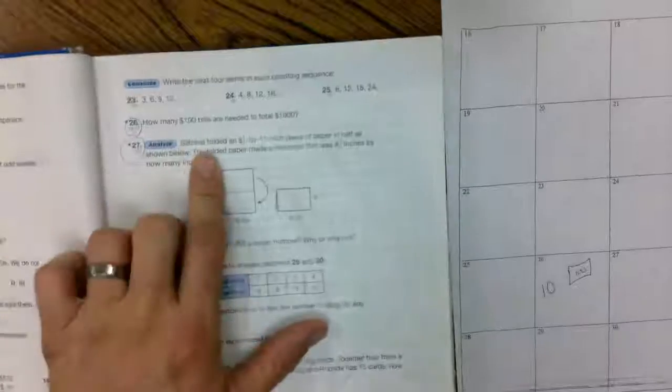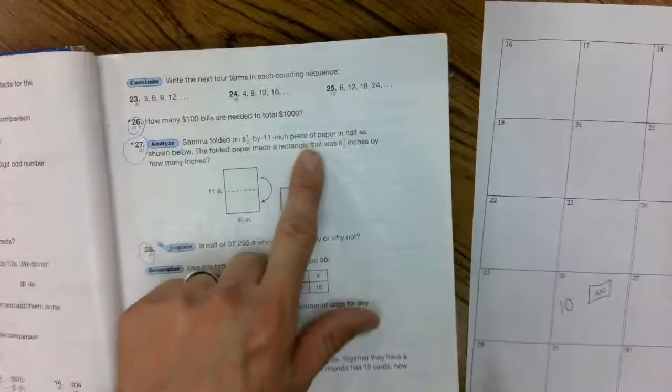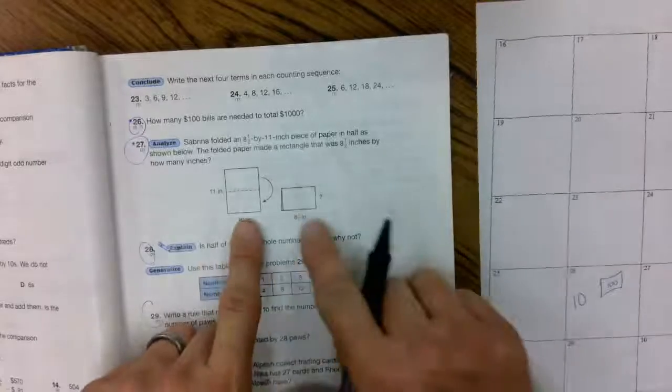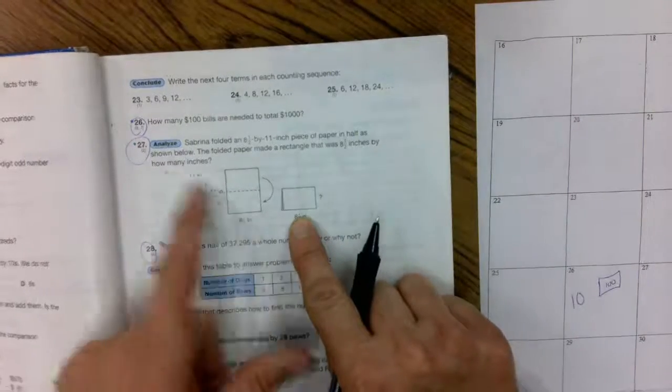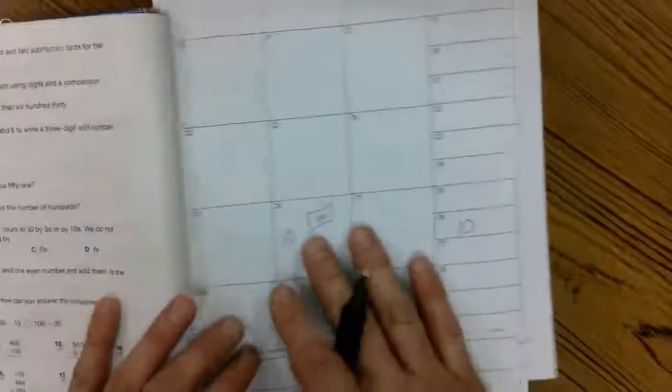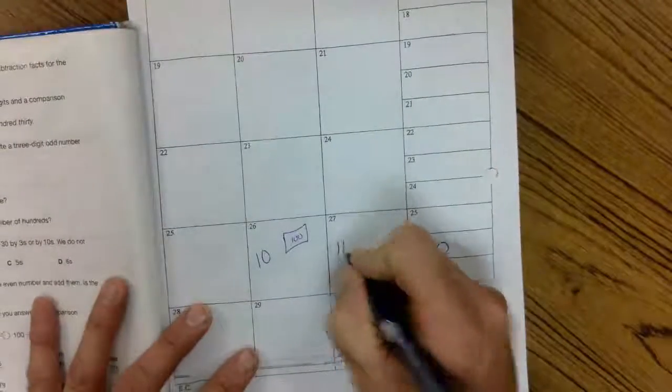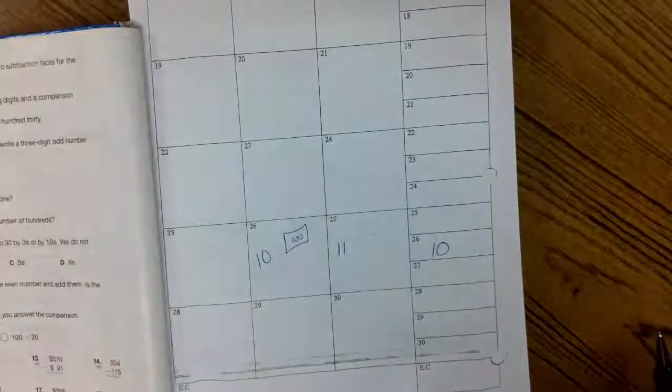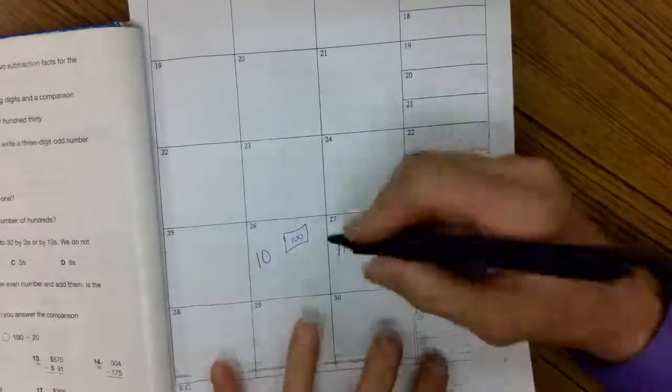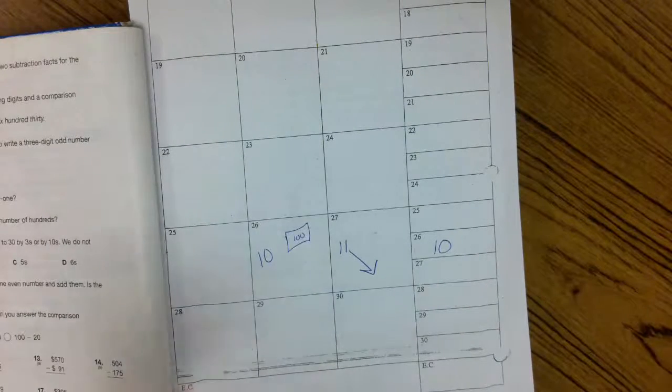Okay. 27. Sabrina folded 8.5 by 11. Now, every piece of paper that you use for your homework is 8.5 by 11. The folded paper made a rectangle that is 8.5 on the bottom. Notice the bottom didn't change. And how many on the side? So what you're doing is you're going to take half of 11. Number 27. What is half of 11? We don't know how to take half of an odd number yet, so we're going to break it down. What's the closest even number to 11? If I'm looking at my number line, it's 10.